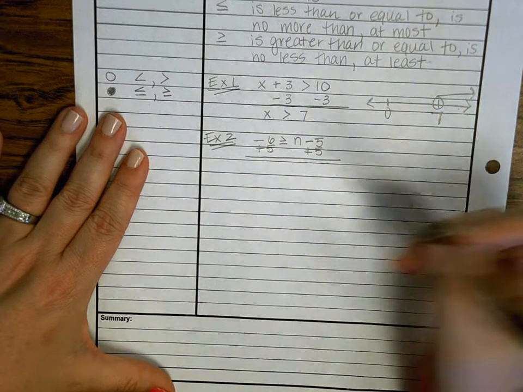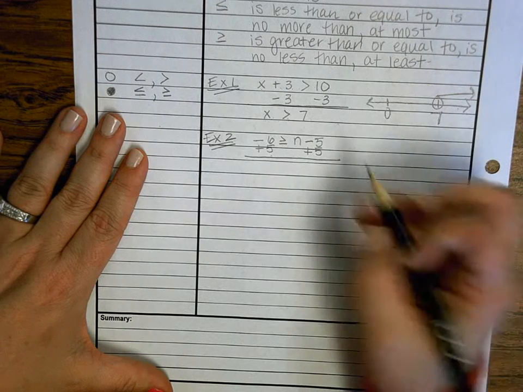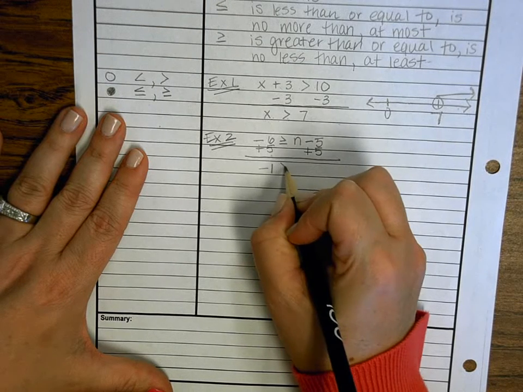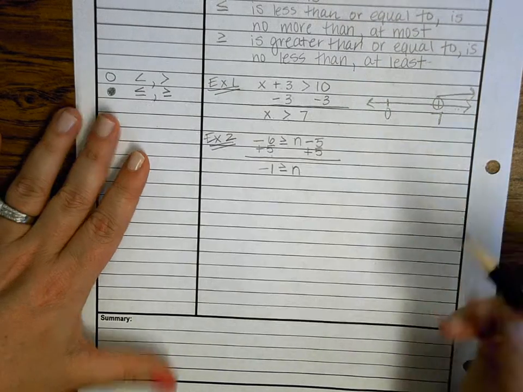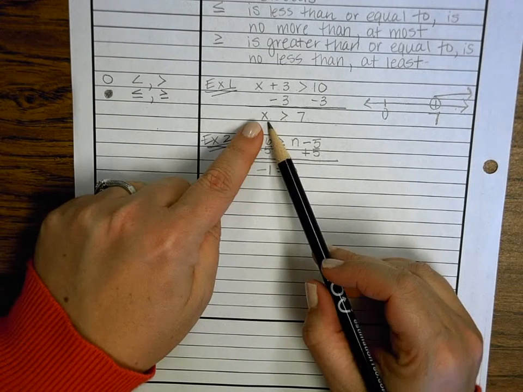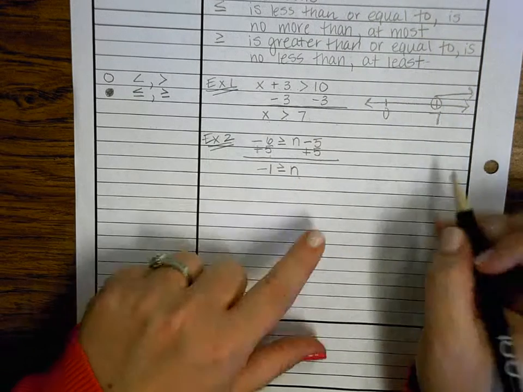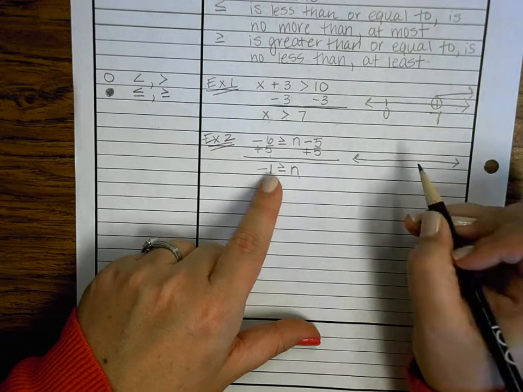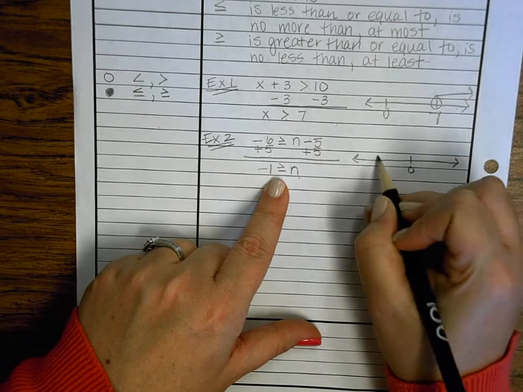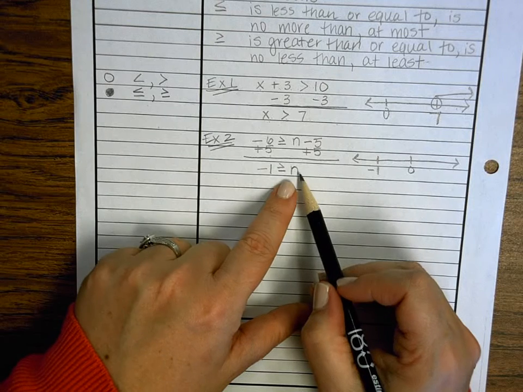What is negative 6 plus 5? Negative 1, good. Keep the inequality sign there and put an n here. Now see, the first example my variable was on the left, now my variable is on the right. We can still graph it, so draw a little line to graph it. We have a 0 and a negative 1. And this literally means that any number less than negative 1 should work.